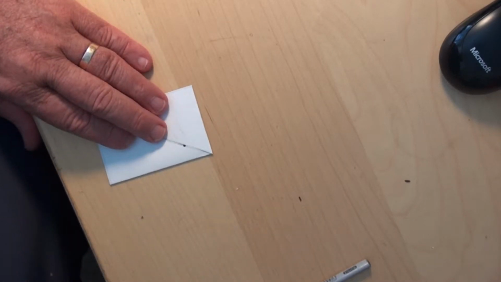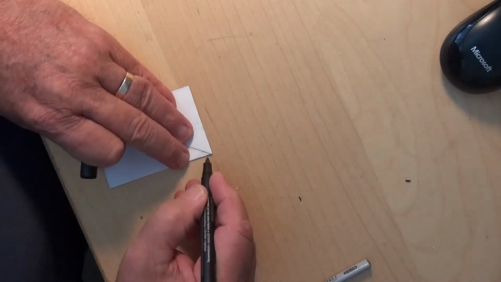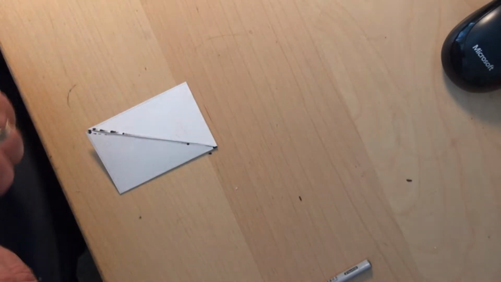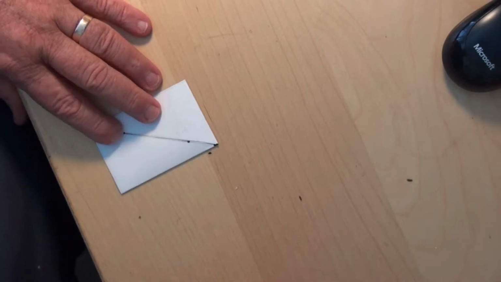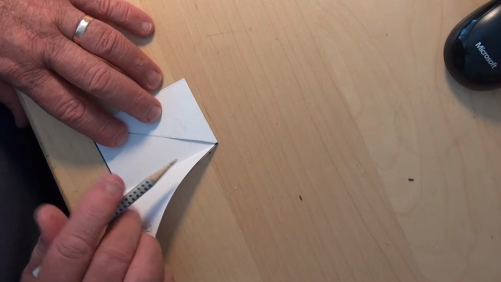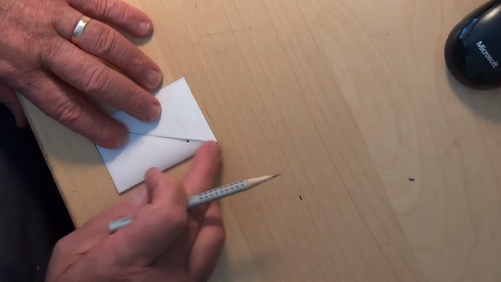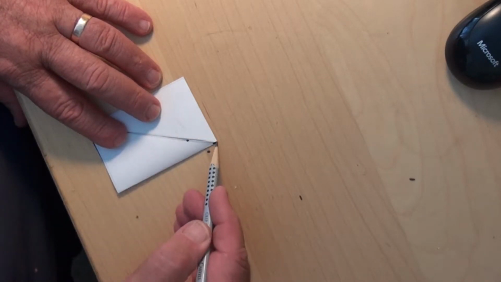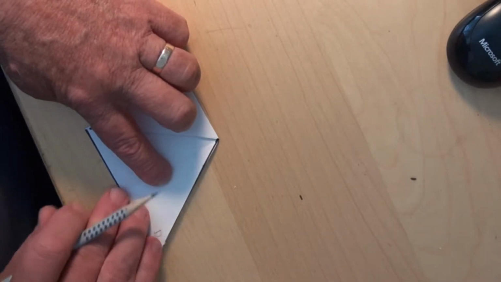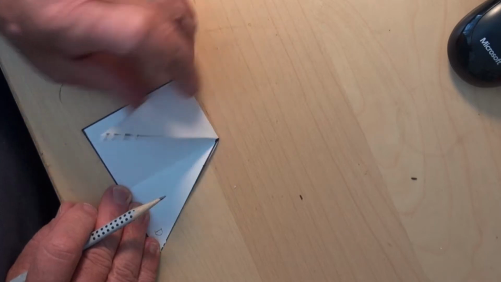And then you can use a pen to mark the midpoint. So it's quite clear from this that this is the midpoint. Perpendicular from this point here to here is the midpoint of this axis, and then the same applies to this axis.